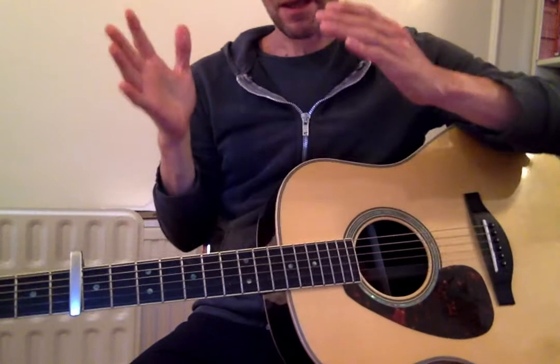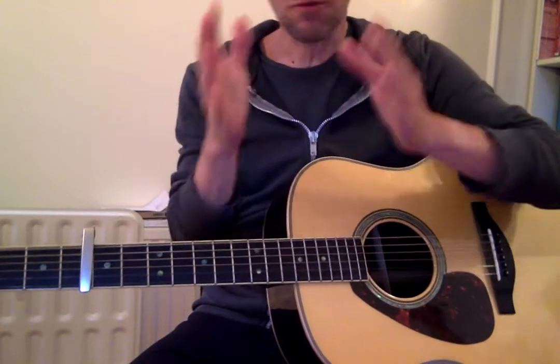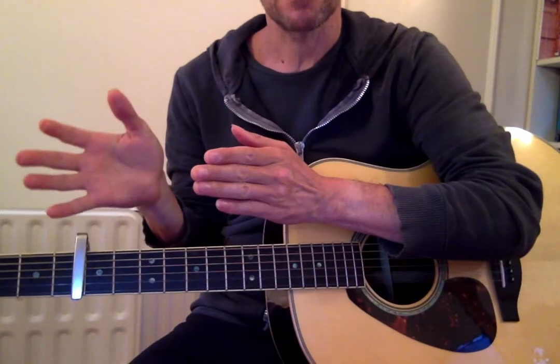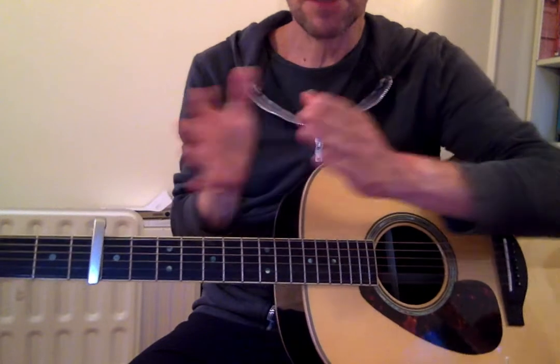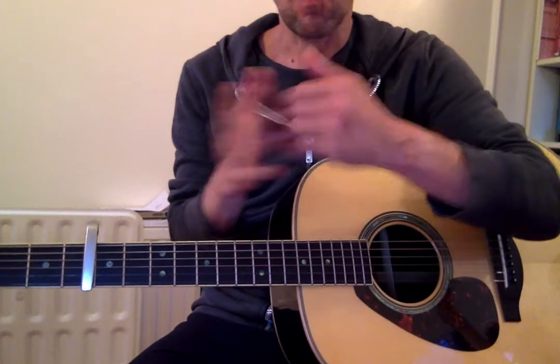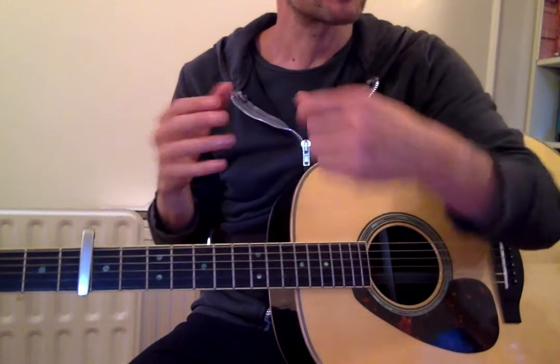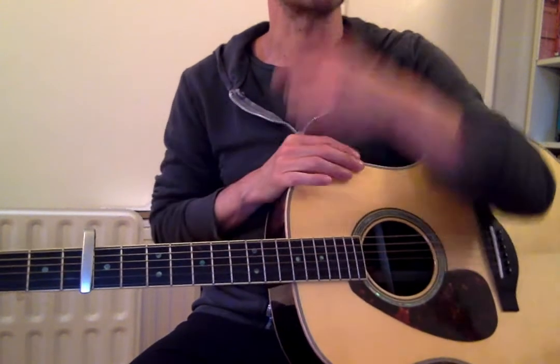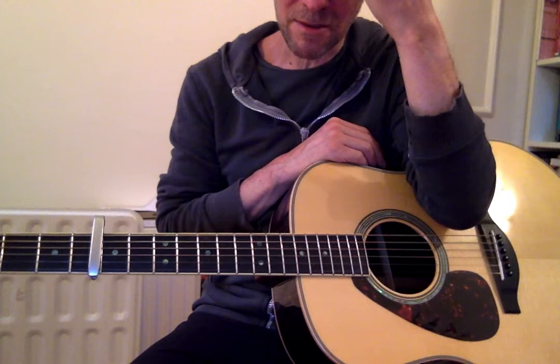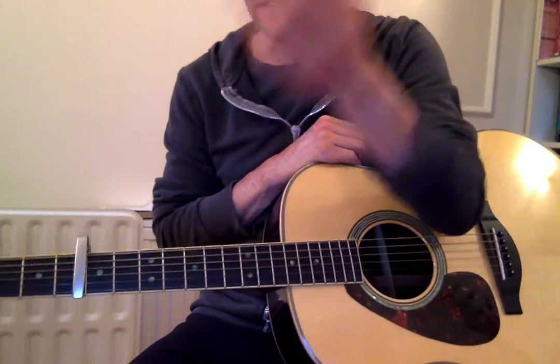The main thing is that his tab shows you the right number of bars. So you could count each of his bars as 1 and 2 and 3 and 4 and, or you could count it as 1 e and a, 2 e and a, which I find probably harder to do. 1 e and a, 2 e and a, 1 e and a, 2 e and a.